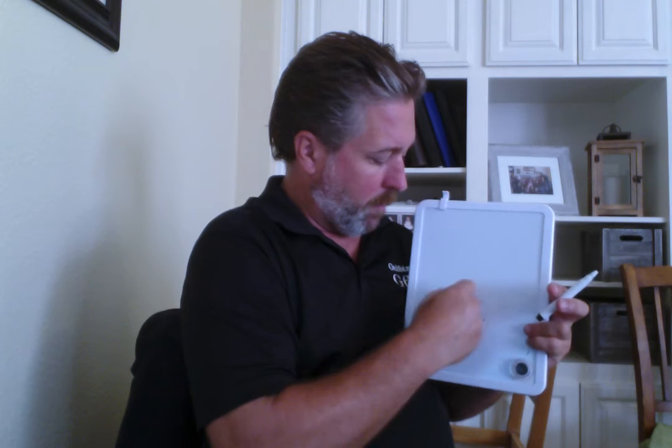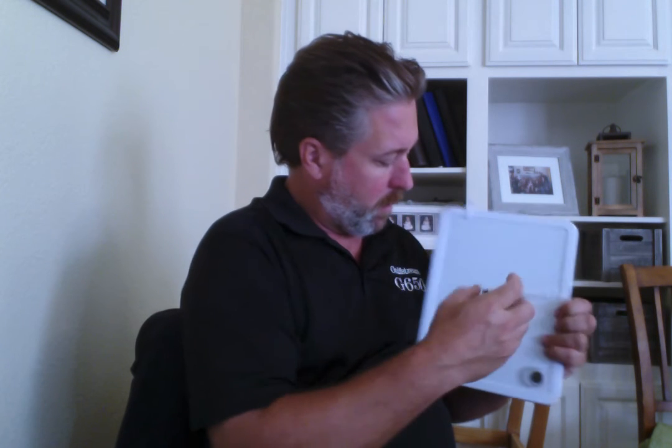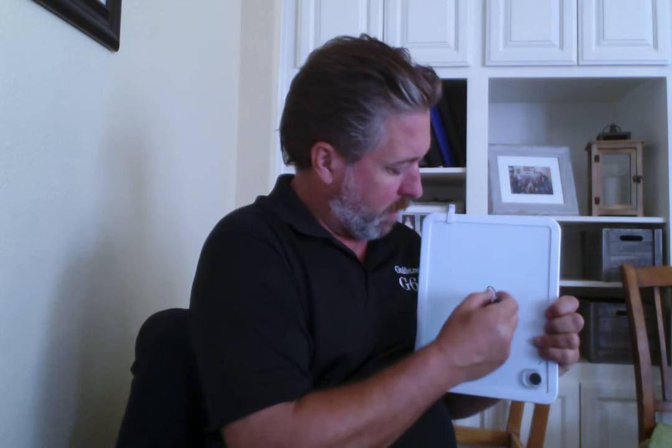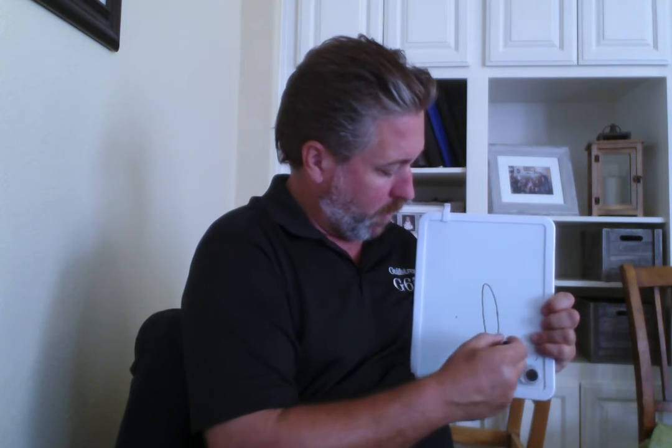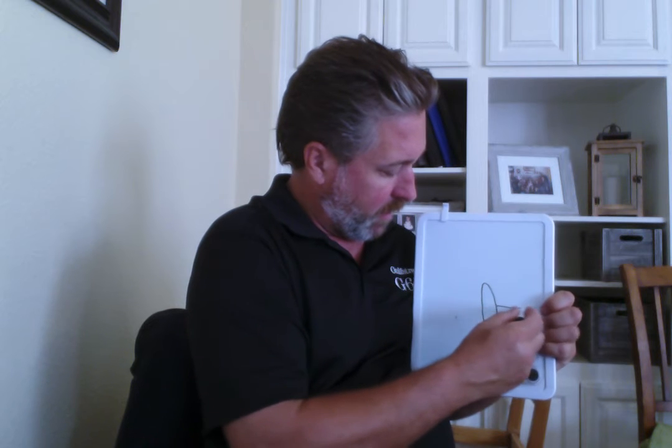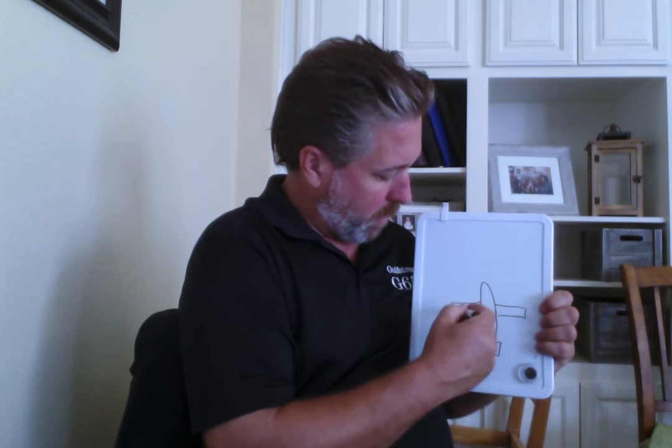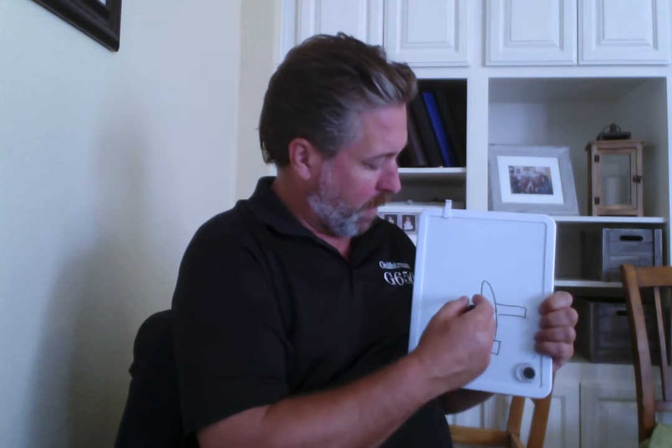Those are the two big ones: P factor and accelerated slipstream. To a lesser effect is spiraling slipstream.